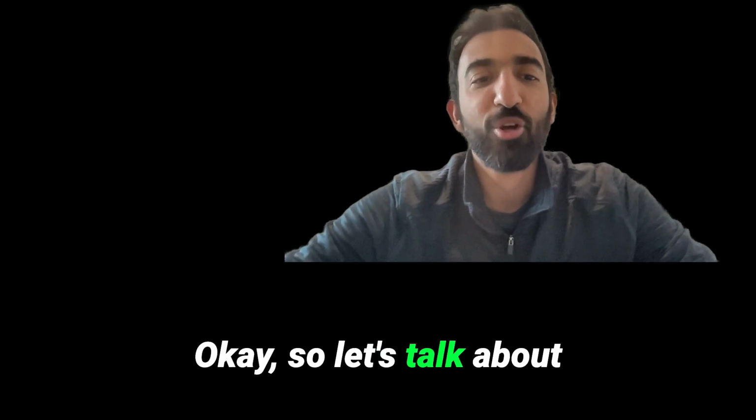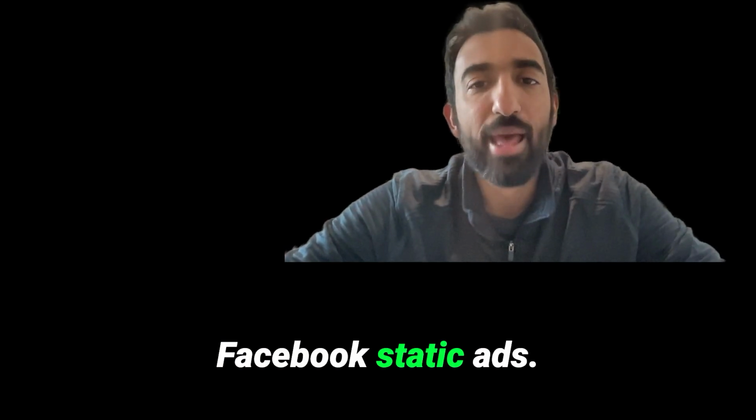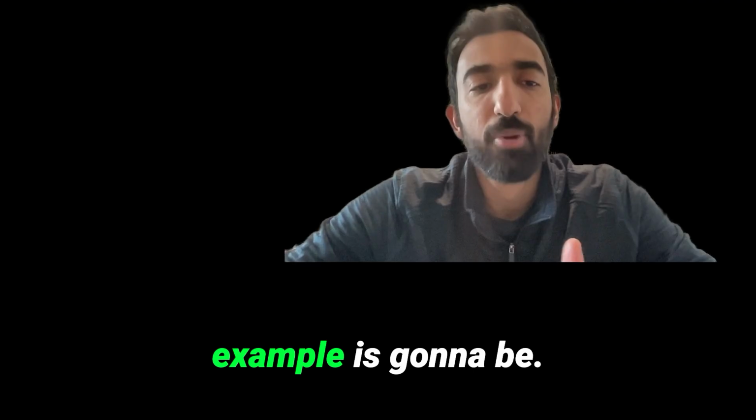Okay, so let's talk about how to use ChatGPT to create awesome Facebook static ads. I find it really easy to use a competitor or a reference image. So that's what this example is going to be.